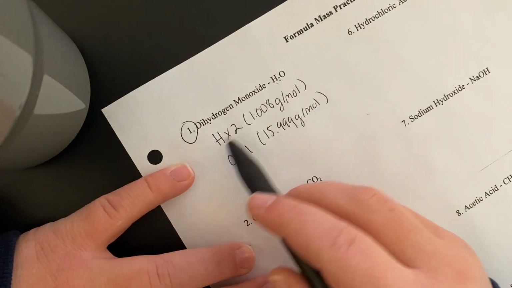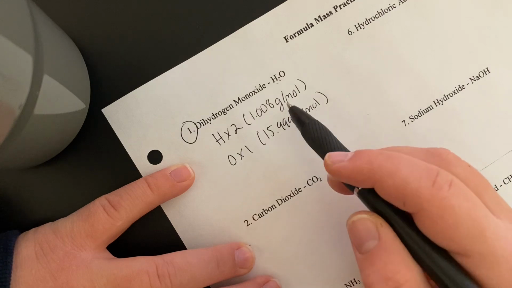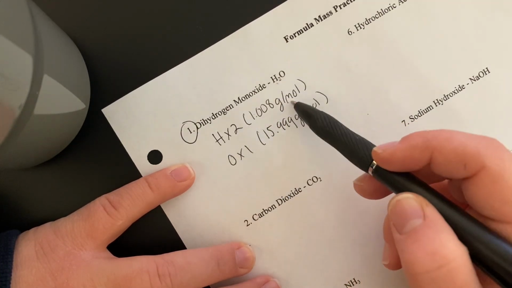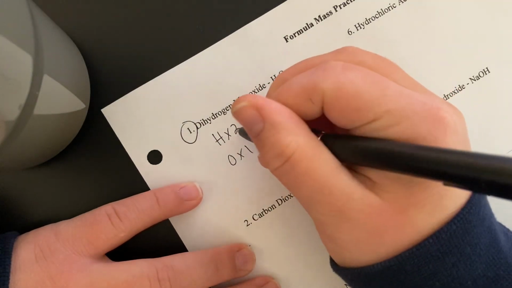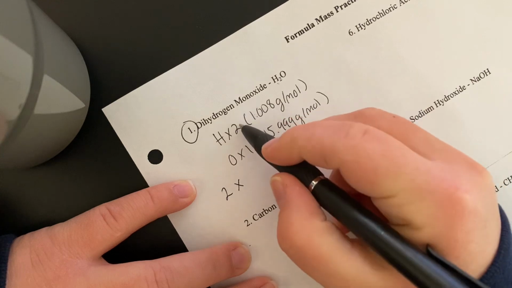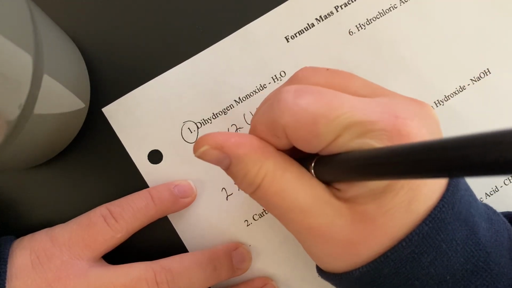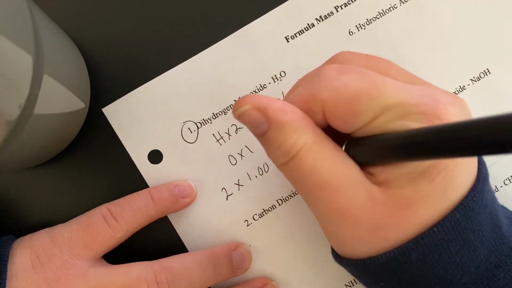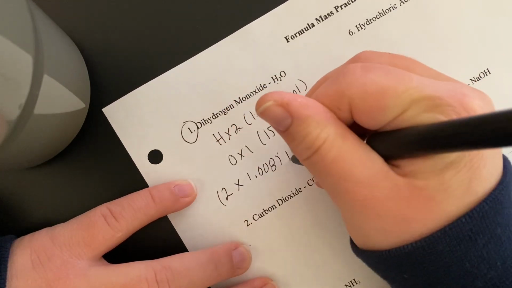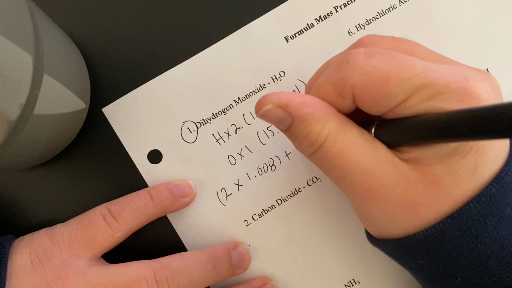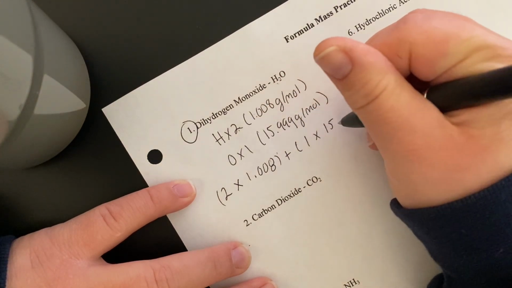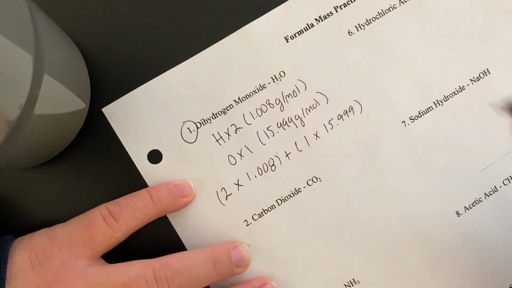Now, next step of the problem is to put this together. We want to figure out the total mass of this compound, so we're going to have to do some multiplication and some adding. So first, we're going to take hydrogen's information. We've got 2 hydrogens, and each hydrogen has a mass of 1.008. We're going to add that to oxygen. Oxygen, we have 1 of them, and it has a mass of 15.999.